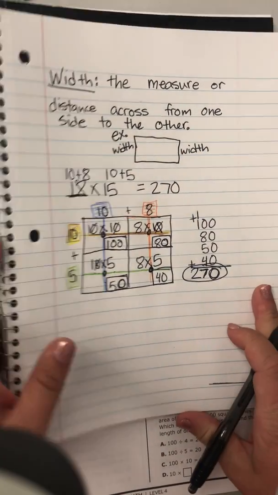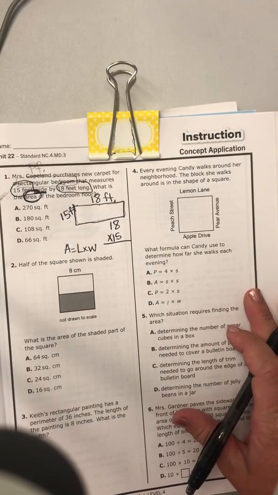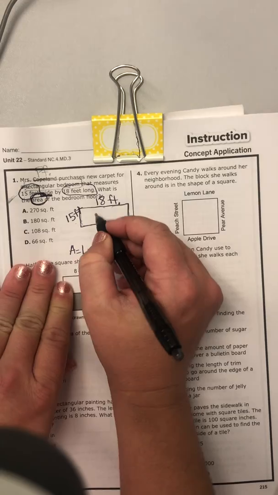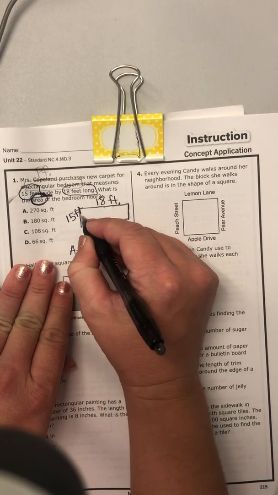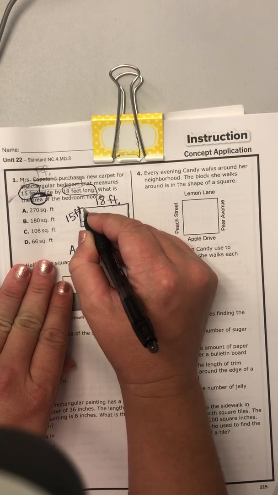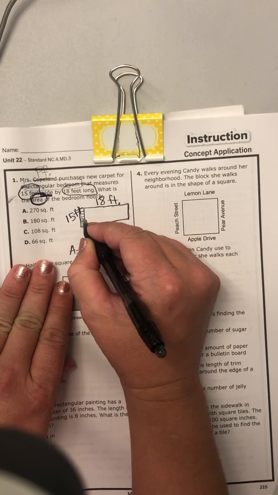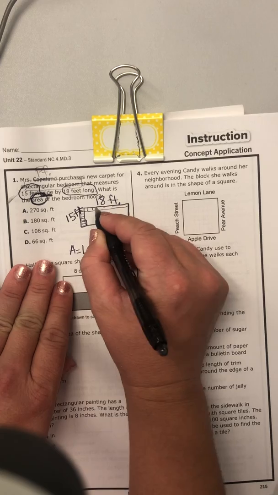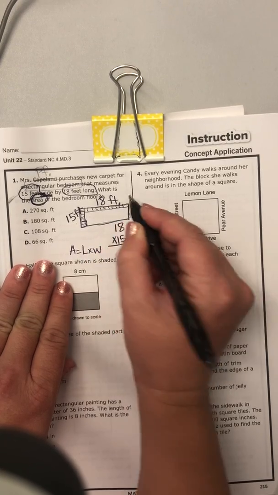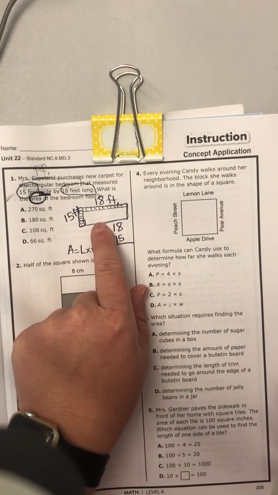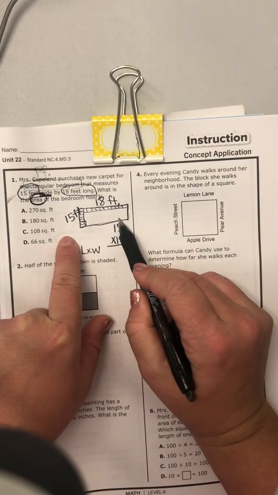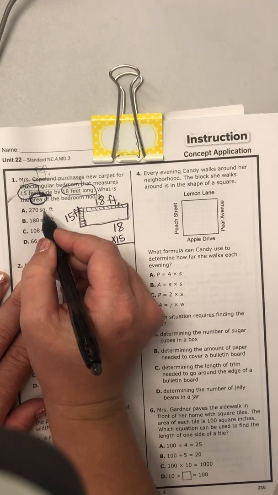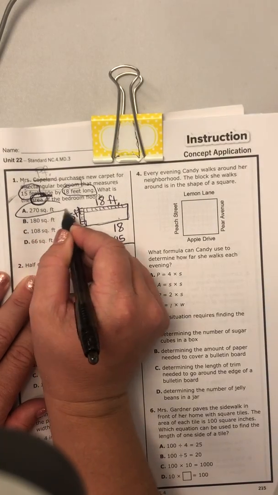But remember, when we're doing area, it has to be square feet, because that would mean that there are 270 small little boxes. If I broke this up into 15, if it was small enough, and then 18 across, that means there would be a total of 270 boxes on the inside of this. So you should get 270 square feet.